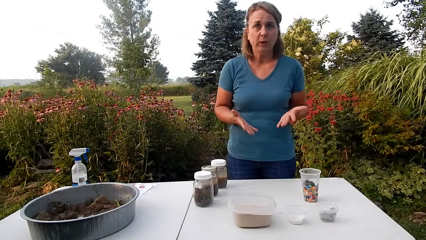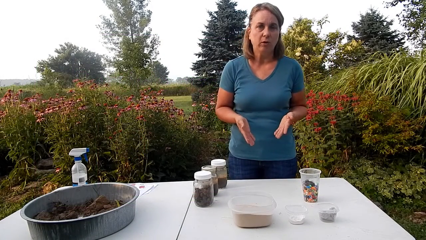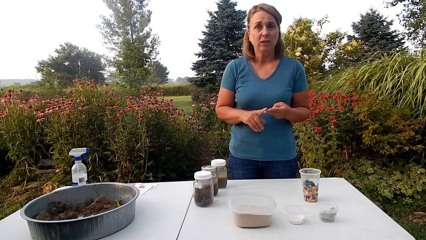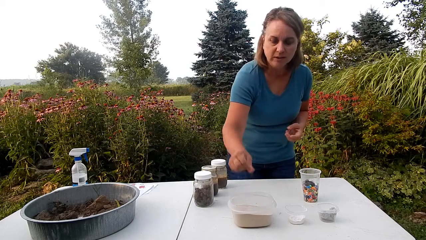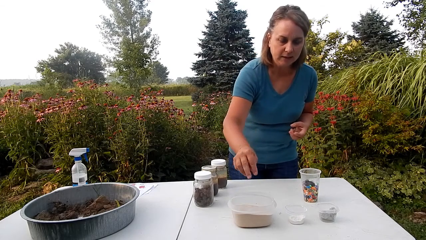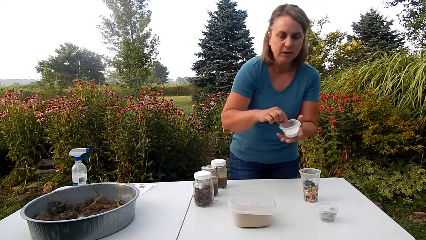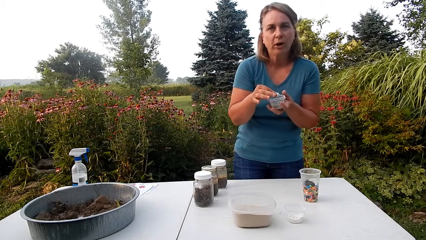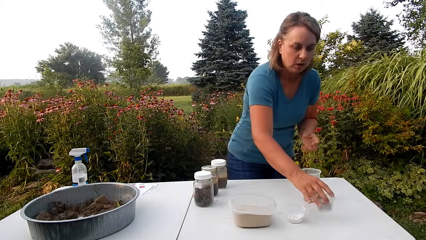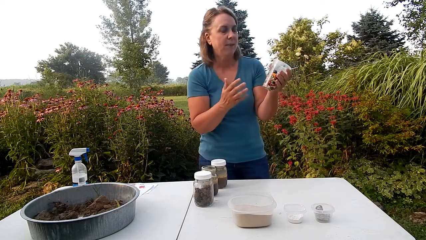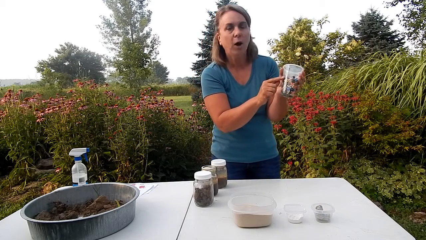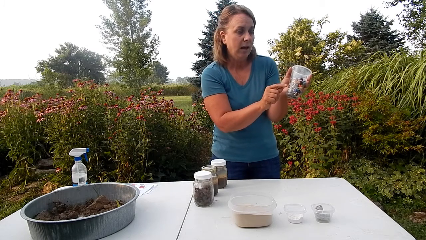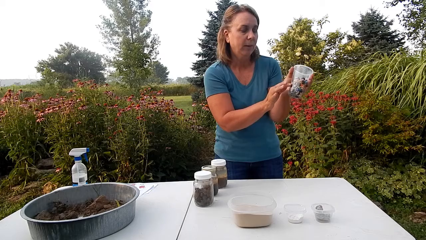So another activity we can do is explore the particle size of soil. There are 3 different particle sizes in soil: sand, silt, and clay. We all know what sand feels like and how big it is. But then silt feels kind of like flour. And then clay, when we feel the particle, is kind of sticky. So if we look at this cup here and imagine this is our soil, the marbles would be the sand, the beads would be the silt, and the soybeans would be the clay particles.